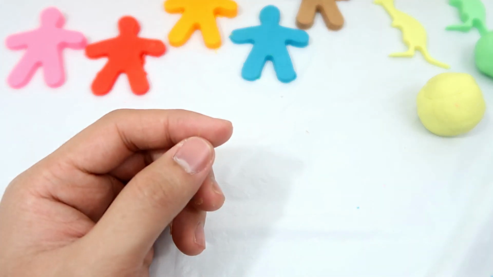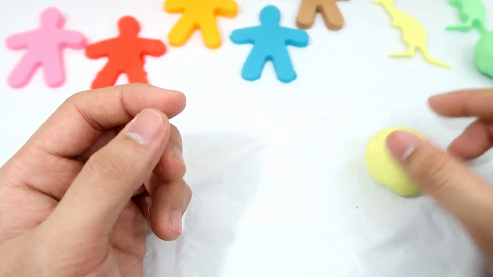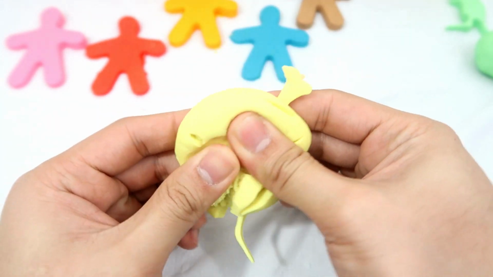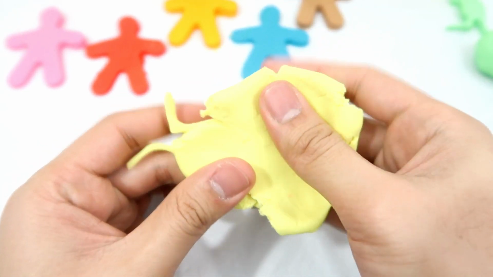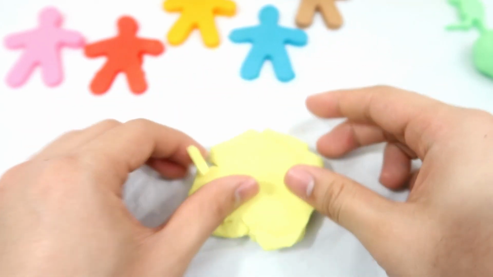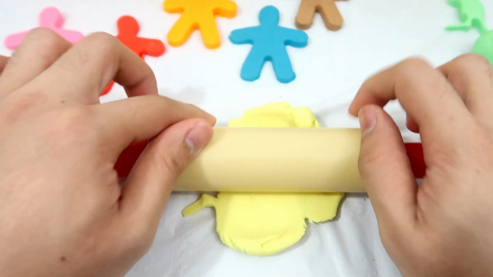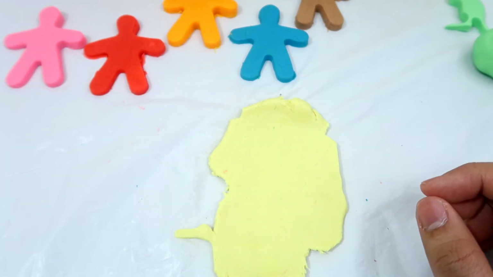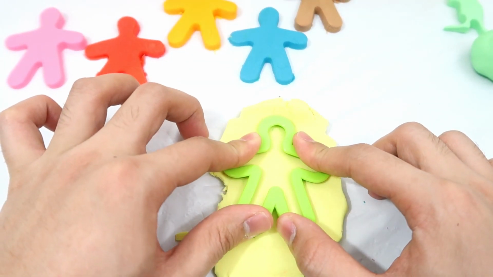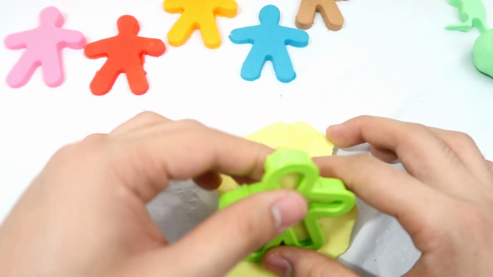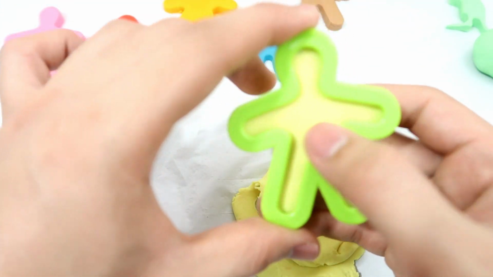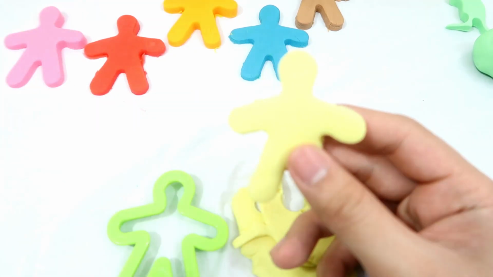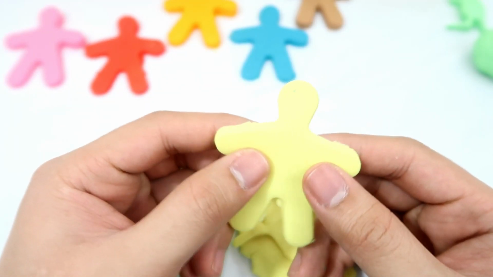This is yellow. And this is yellow kangaroo. And now we have yellow human. Yay!